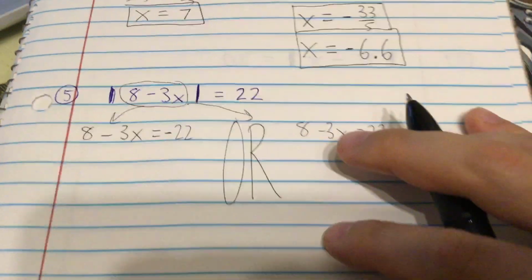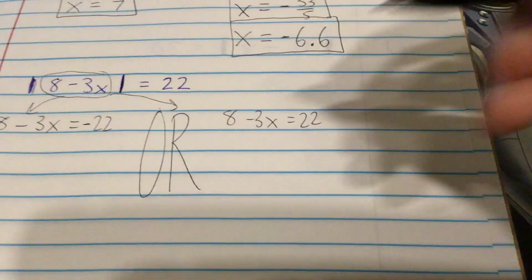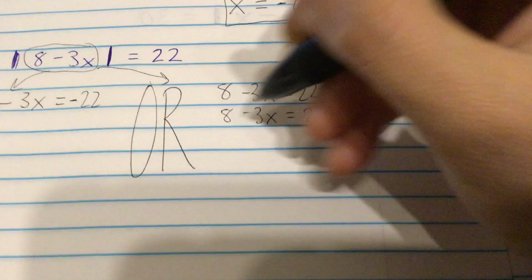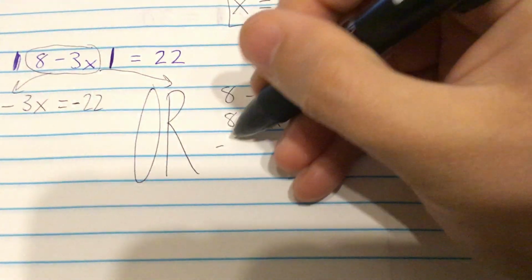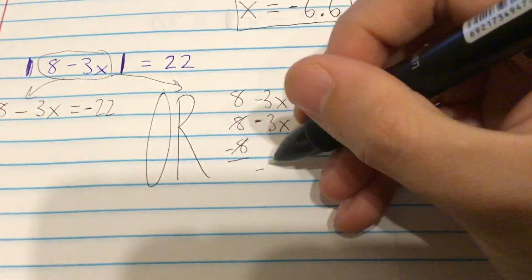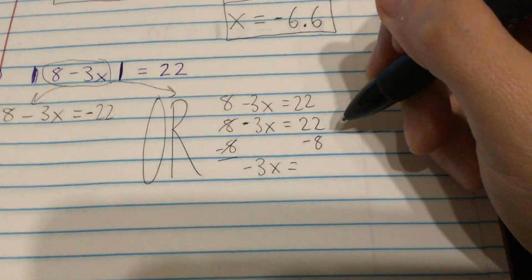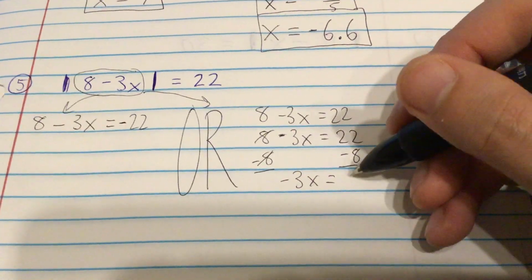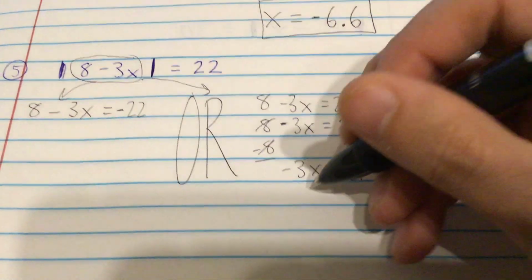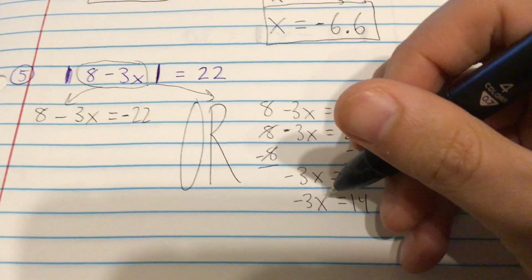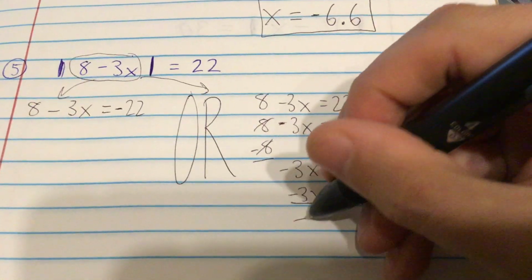So let's start with the right side, since I'm a positive person. So I've got 8 minus 3x equals positive 22. I'm going to undo those layers by subtracting 8 from both sides. So I get negative 3x is equal to, well, 22 minus 8. 22 minus 8, that'd be 14. So negative 3x is equal to 14. I'm going to divide both sides of the equation by negative 3.